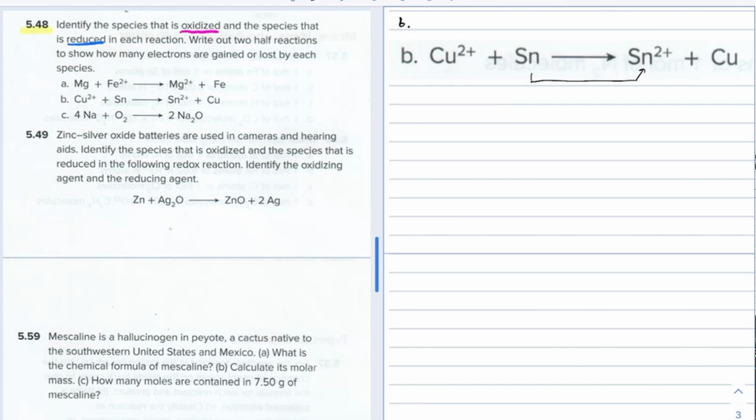So this guy, that's where oxidation is occurring. Whenever the charge increases, that means it's losing electrons. That's why its charge increases. So that's oxidation occurring. And the charge is going down for the copper. That's where your reduction is.